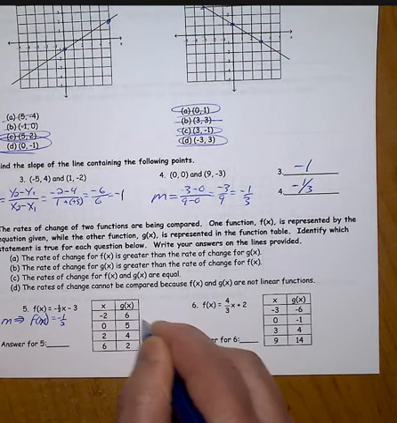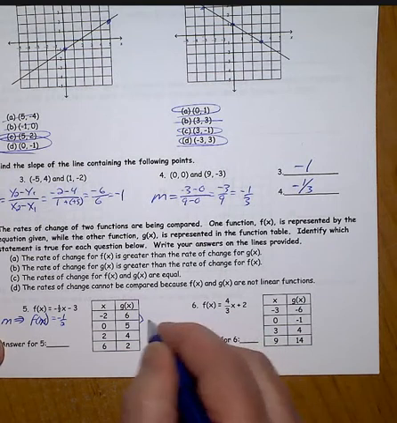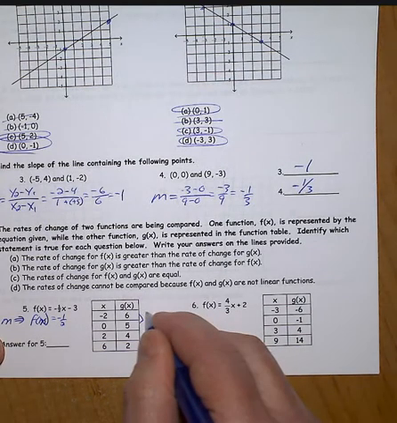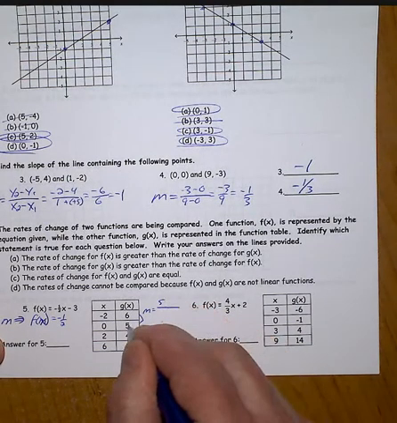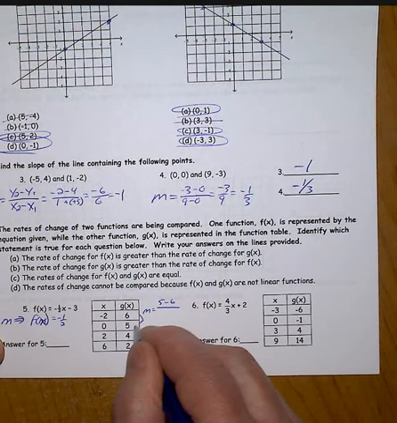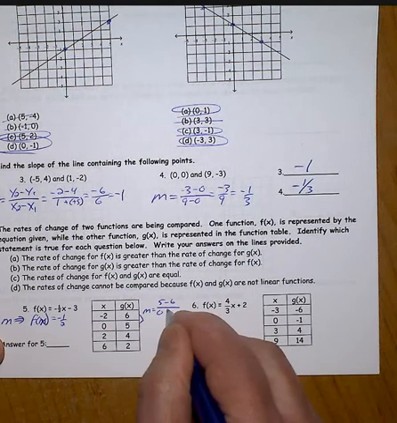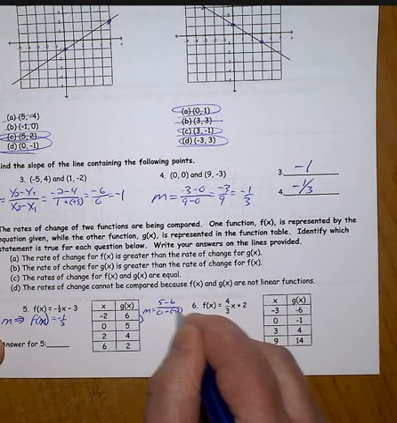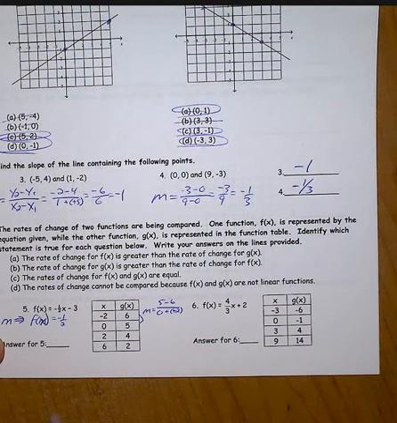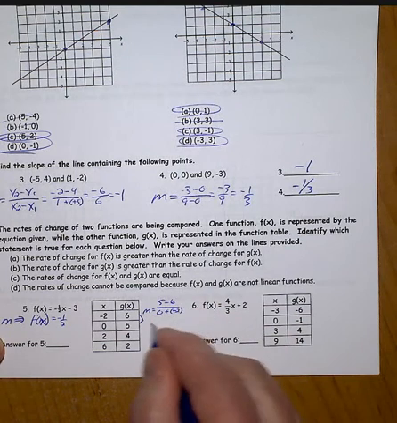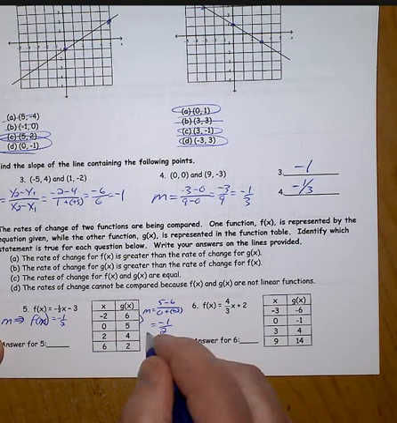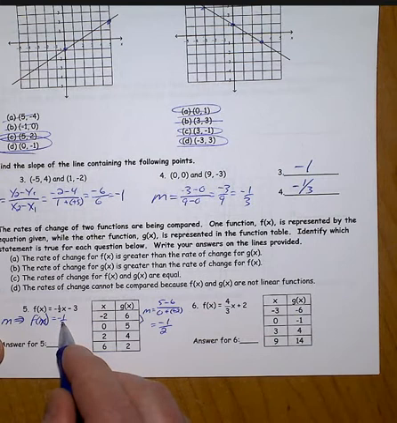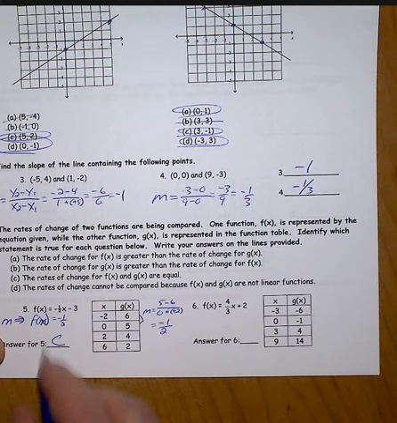So I need to find some pairs here. I'll do this one. So the slope would be 5 minus 6 over 0 minus a negative 2. I change that to positive. I'm writing kind of small here, but what's that going to equal? Negative 1 over 2. So negative 1/2 for g of x. So negative 1/2, negative 1/2. So they are equal. C. Slopes are the same.